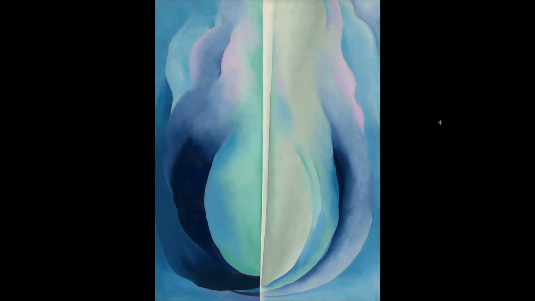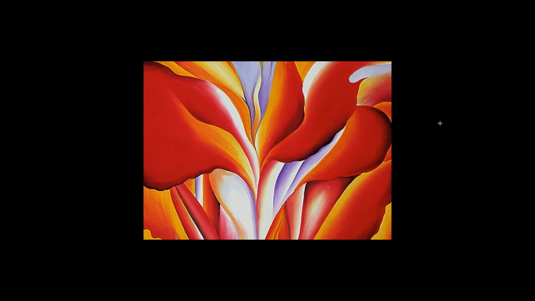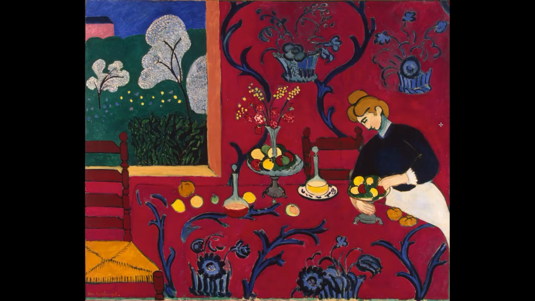Obviously it's impossible to do now. I will post this slideshow probably on the course documents, and you can go through and look at some of these artists. But Georgia O'Keeffe is obviously a master of controlling her palette, and ongoing through this class is about how much you can control your palette.